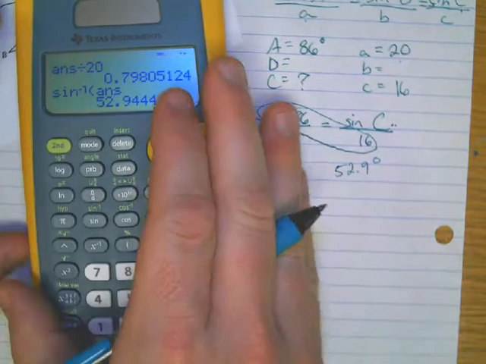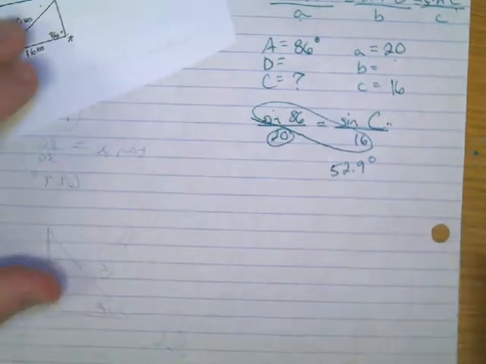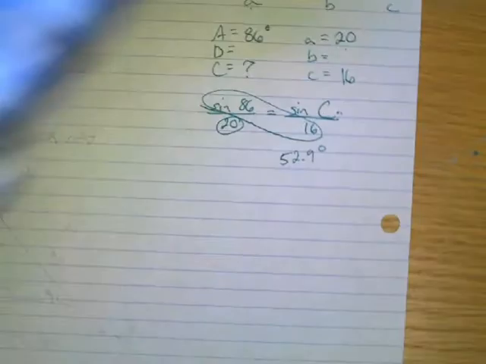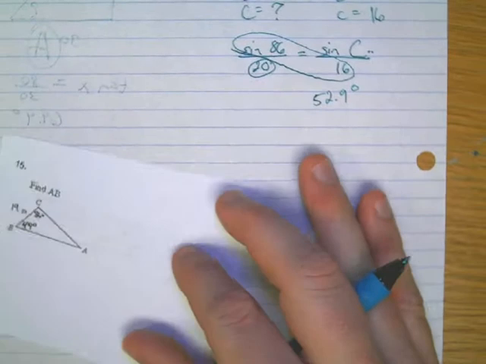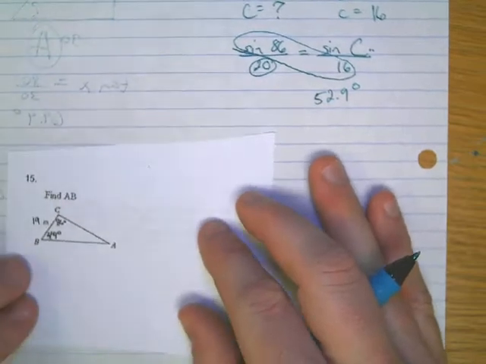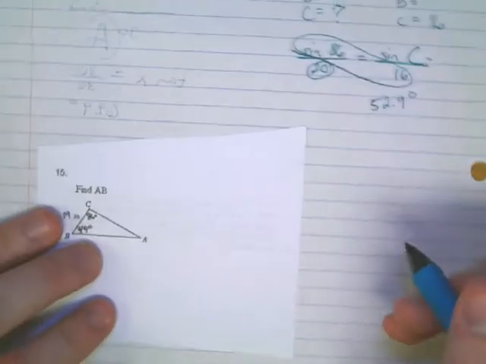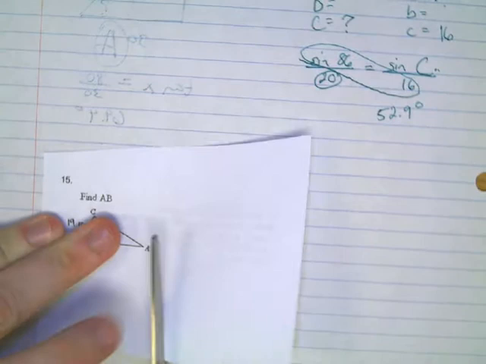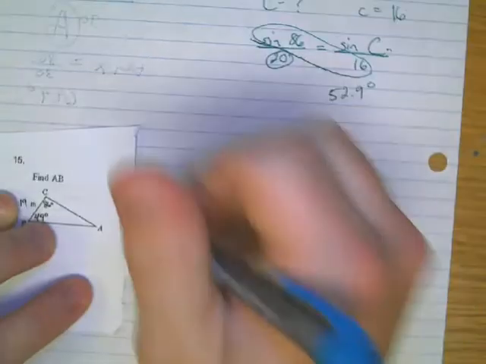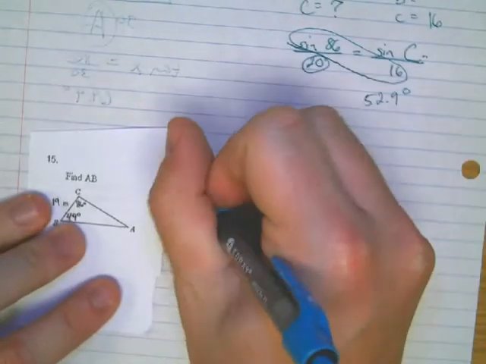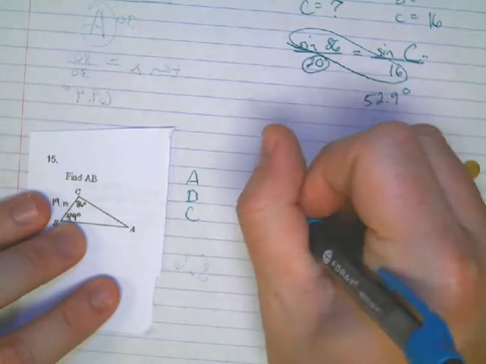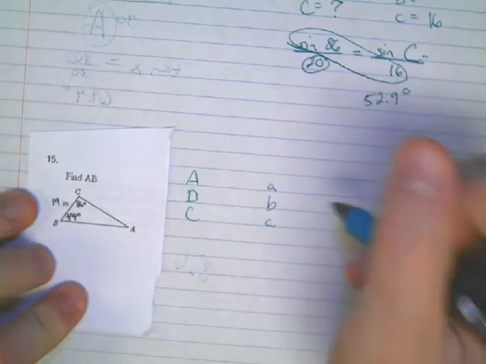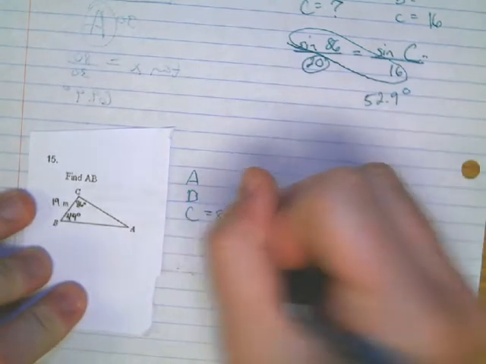And finally, 15. Let's write out what we have. We have big C is 86 degrees. We have big B is 49 degrees.